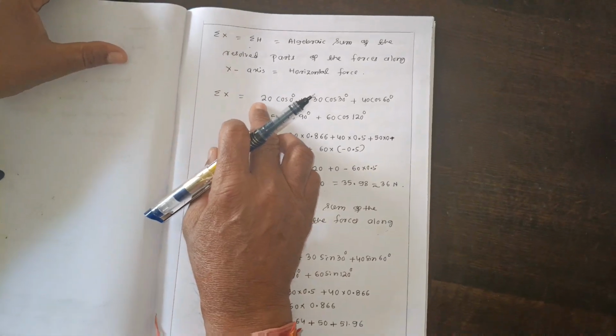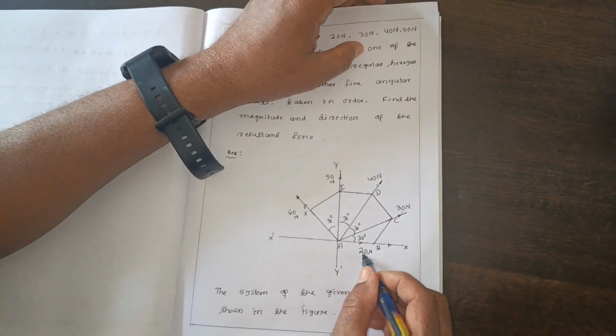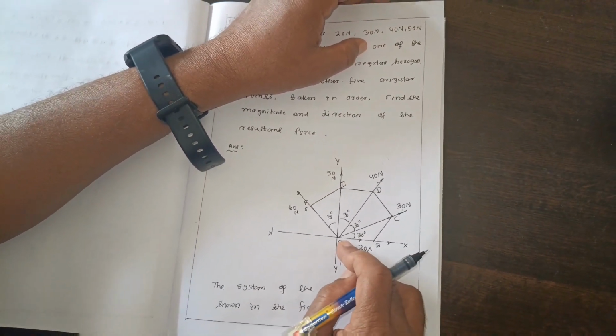Here delta x is equal to 20 cos 0, because first force is 20, angle is 0.